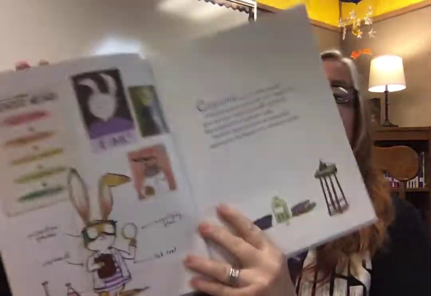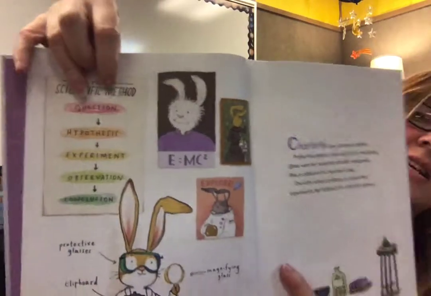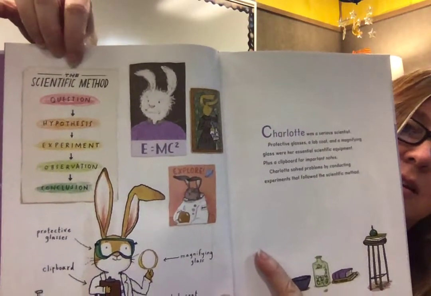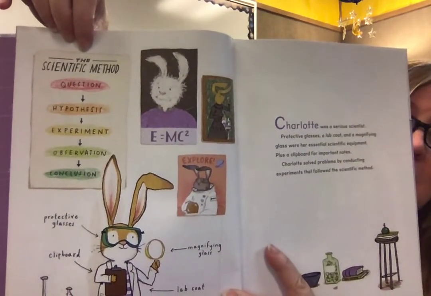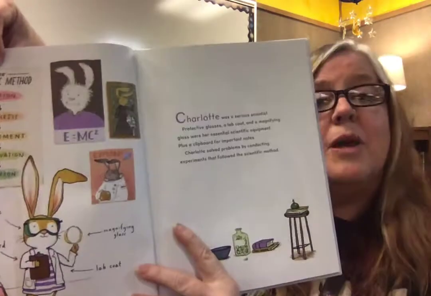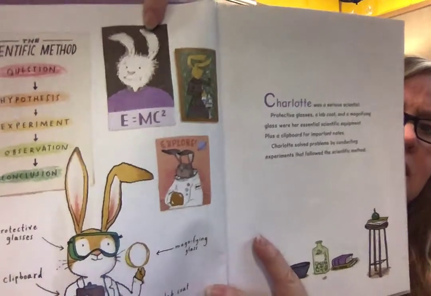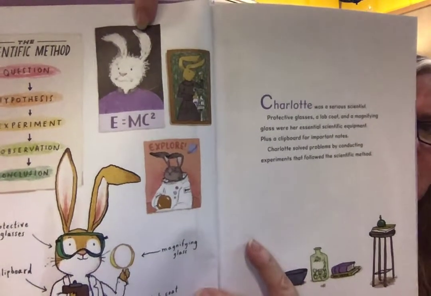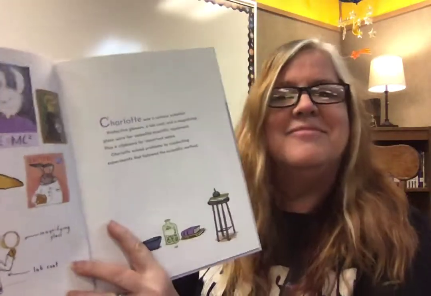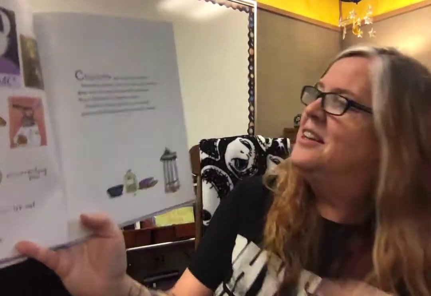Oh, I need my glasses. All right, one thing I notice, take a look at this. Scientific method. We use this in class, don't we? Also in our classroom, we have a big poster of Albert Einstein. Looks like Charlotte has one of Bunny Einstein, something like that. Let's take a look at this.